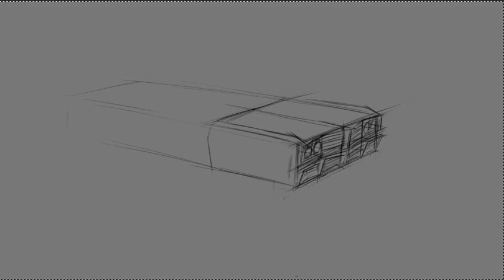Now I'm starting to work on the cabin. Little details on the hood. Notice the cut and the shaping of the side plane of the car, the way it goes out a tiny bit.